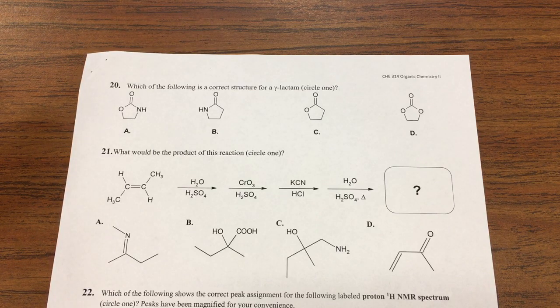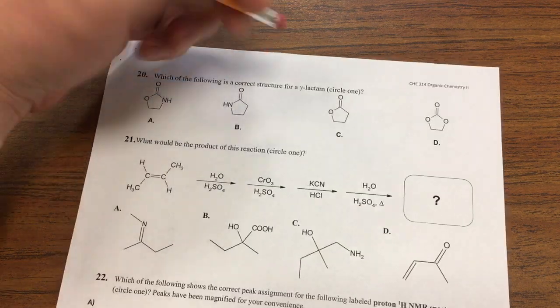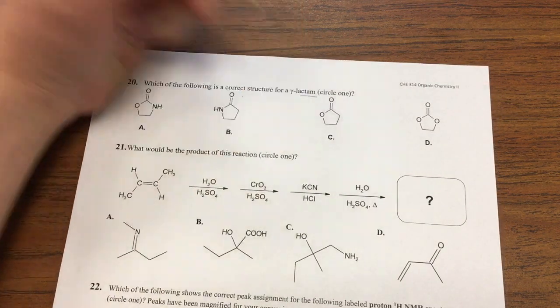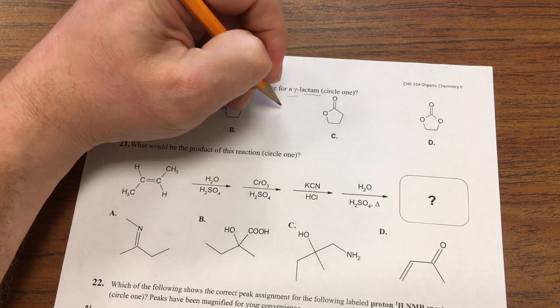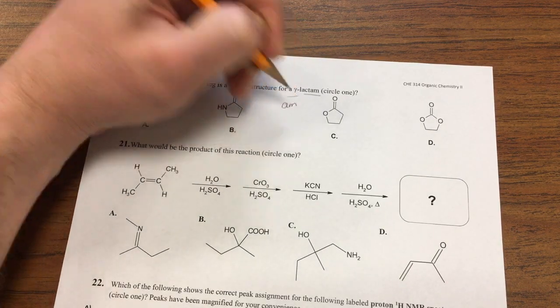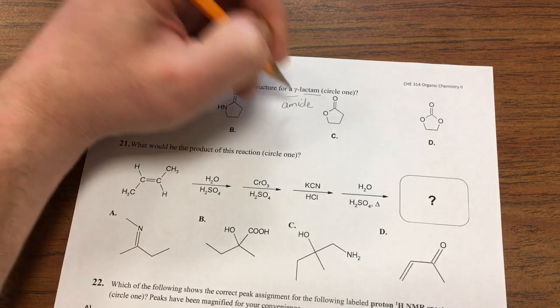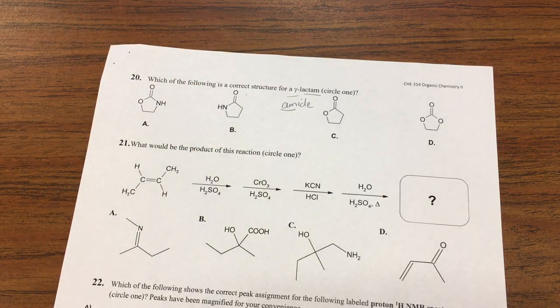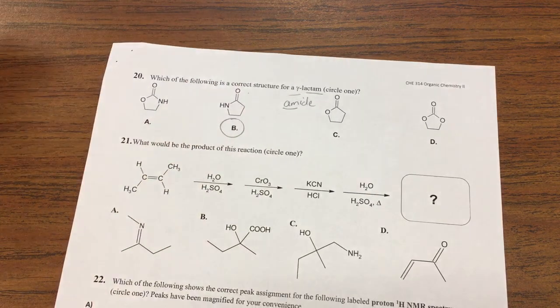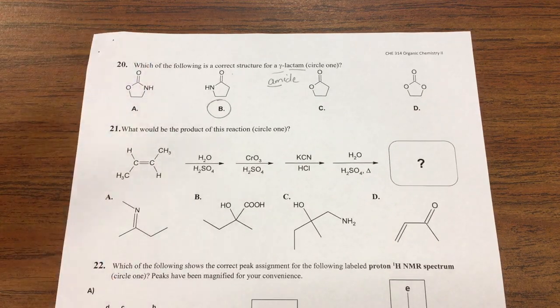On page 5 here, where we have problems 20 through 22. First one here is asking for a slightly different lactam here, the gamma lactam. The am here stands for amide. It's a cyclic amide. B is the answer on that. I won't dwell too much on that.